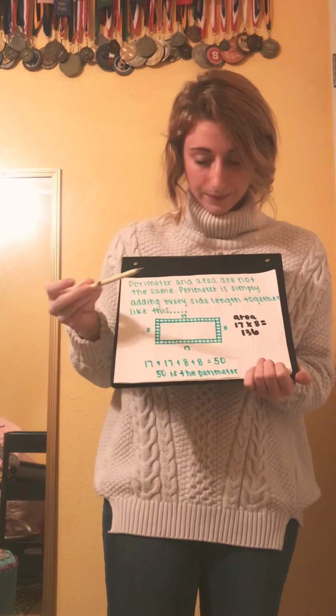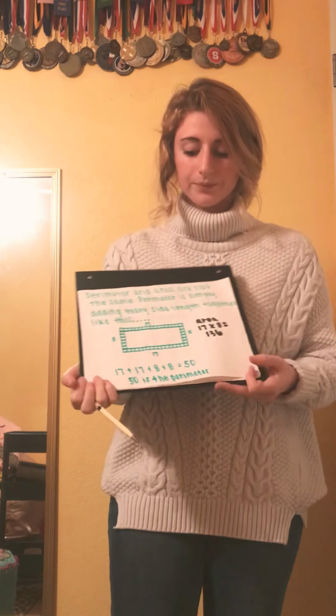But to make it easier, you can just do 17 times 8, because 17 times 8 rows will give you the same answer as counting all the squares on the inside. So 17 times 8 will give you 136. So you see that perimeter is 50, area is 136. Those are two completely different numbers, and it's so important that you don't get it mixed up.